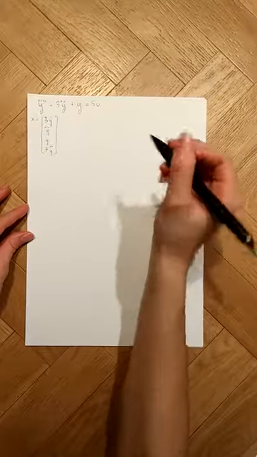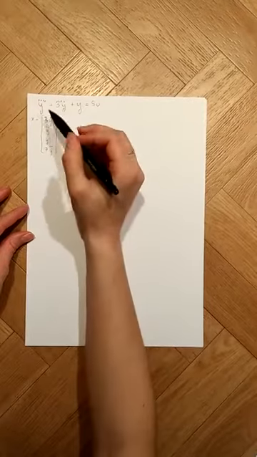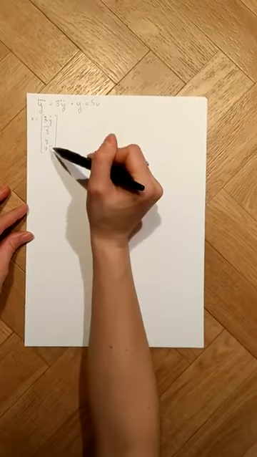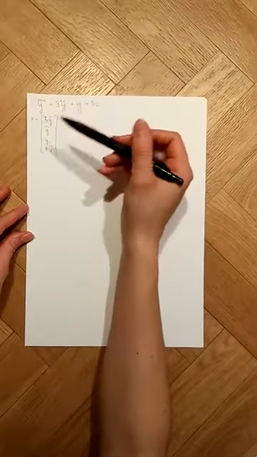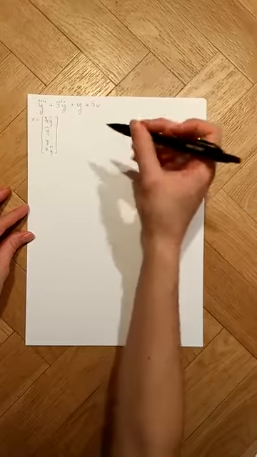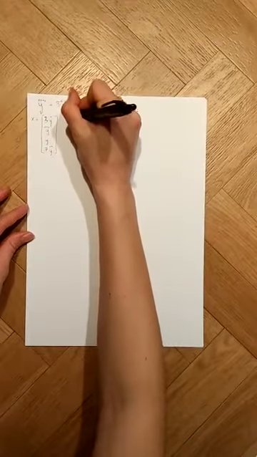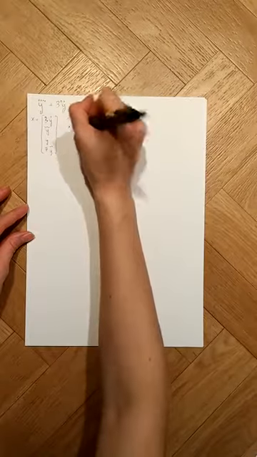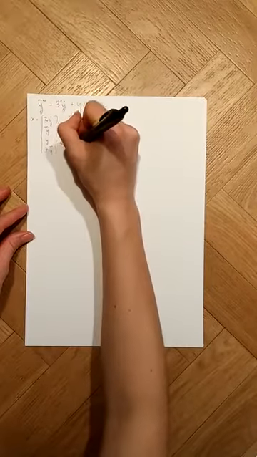Okay, let's begin. So first of all, we define a new set of variables so that we can represent our state vector. So I define x1, x2, x3, x4.